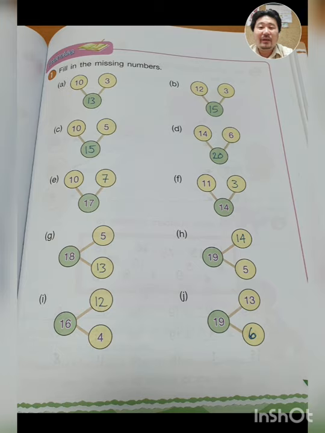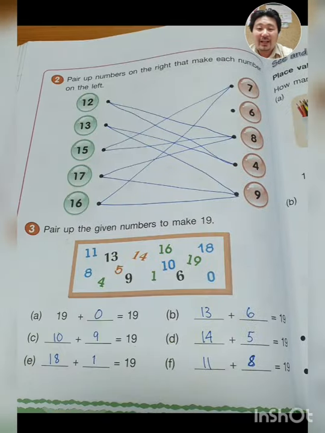So A 13, B 15, C 15, D 20, E part 2 7, F part 2 3, G part 2 13, H part 1 14, I part 1 12, and J part 2 6. Okay, now this is a little bit more complicated. I hope you can see all the lines I drew. So, well, please check your children's exercise when they do it.